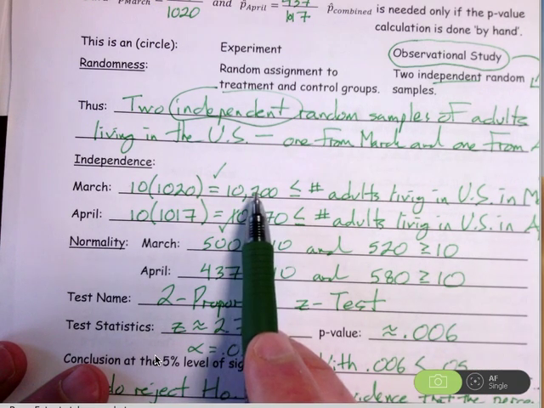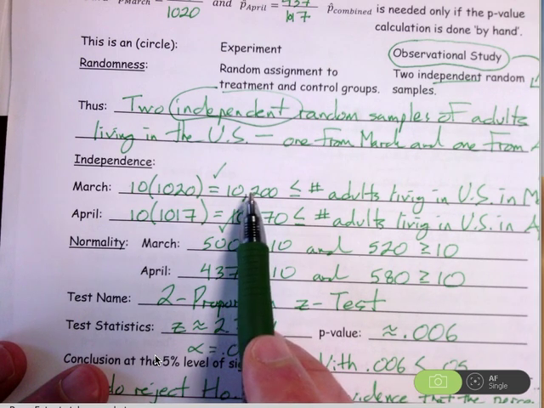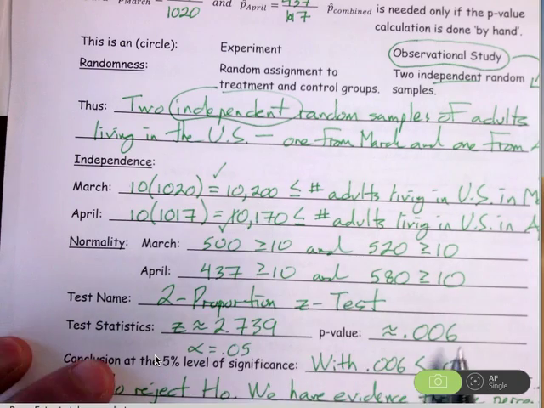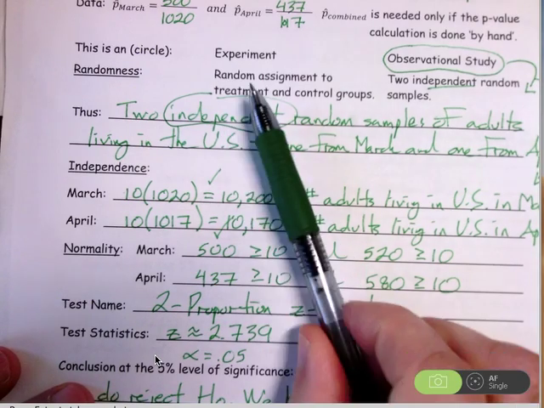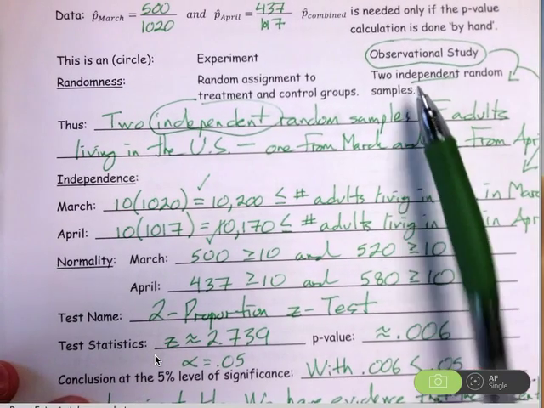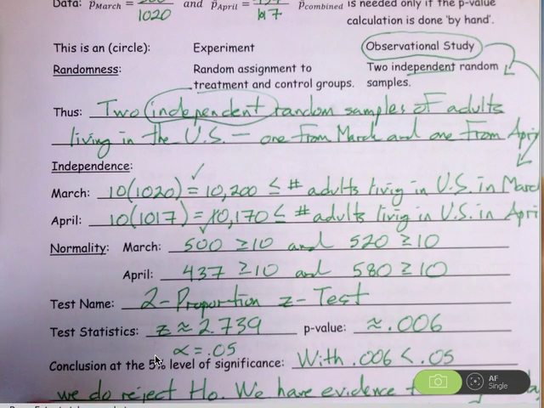So you want the subjects or the experimental units, the observations from each of those populations to be independent within each of those samples from the population. So the point is, knowing whether you have an experiment or an observational study just slightly changes the way that you write about the conditions.